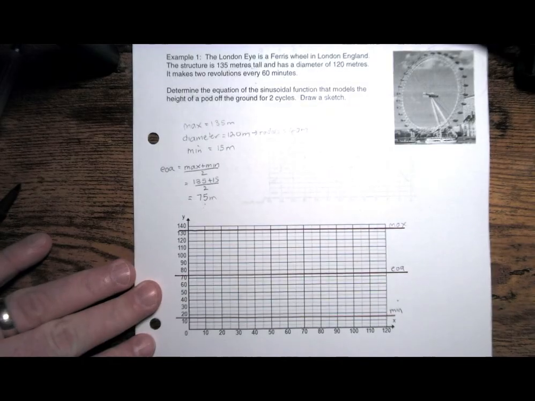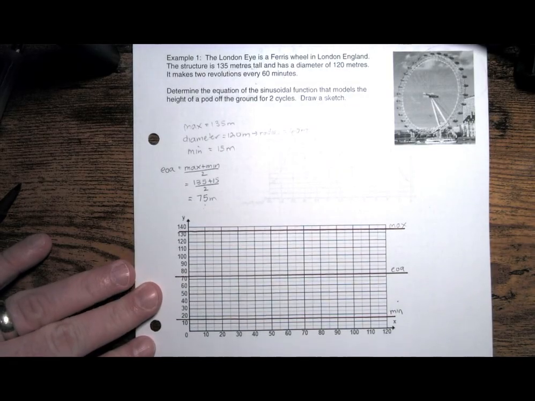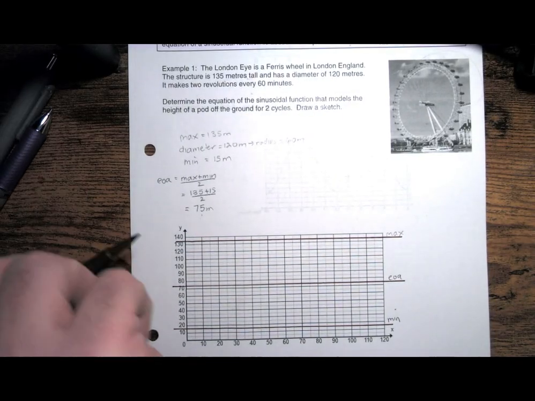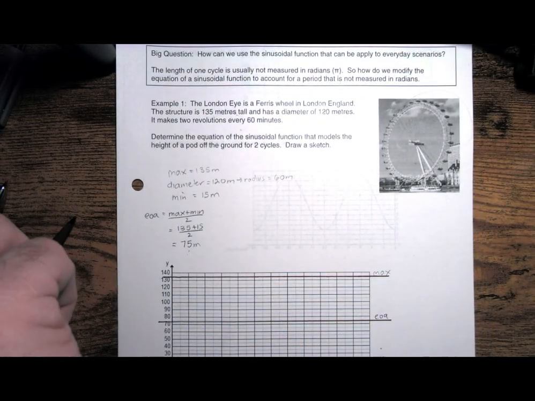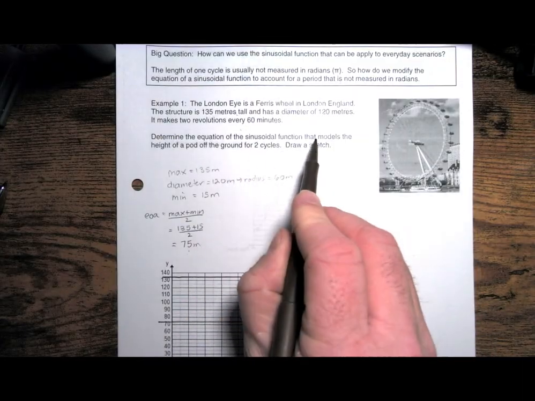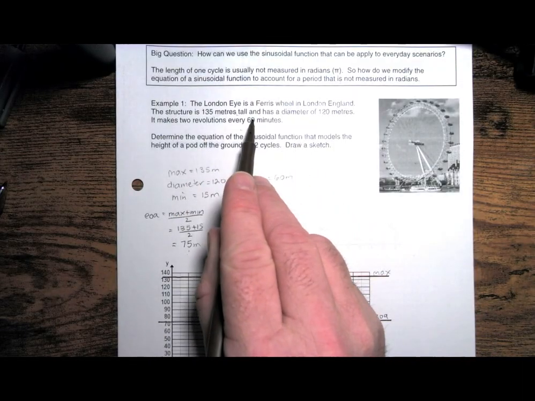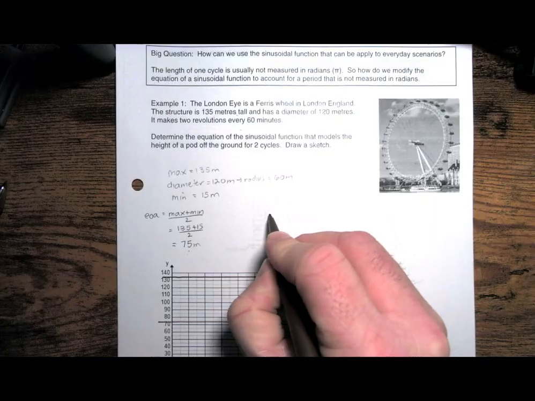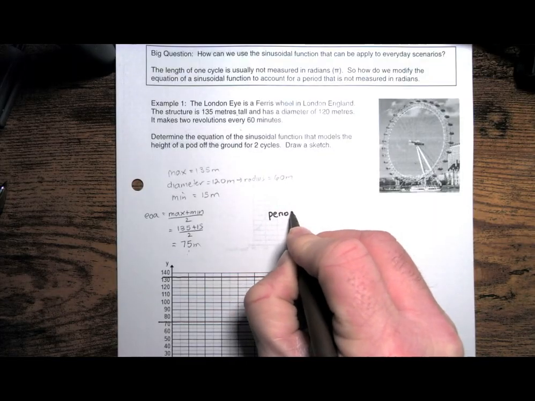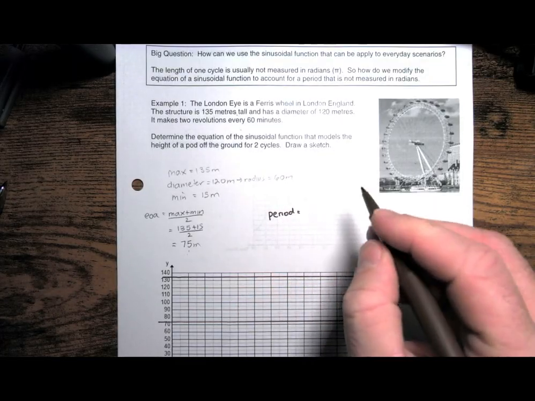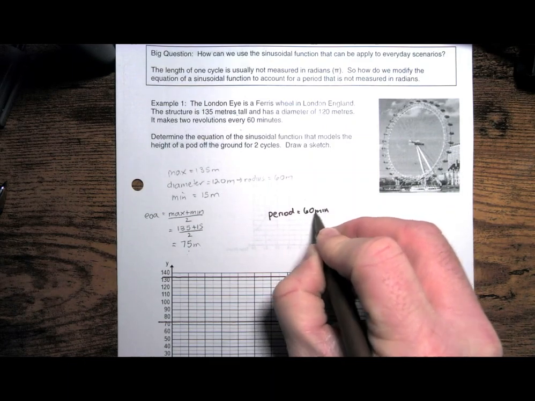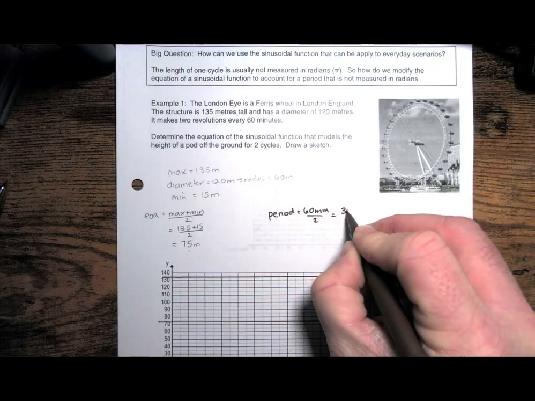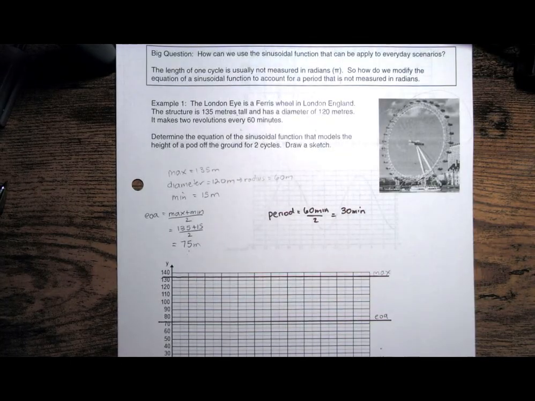So the question now is, where do we start? Well, looking at our information, it takes 2 cycles for 2 revolutions in 60 minutes. So I can think about my period as 60 minutes divided by 2, so that is 30 minutes.